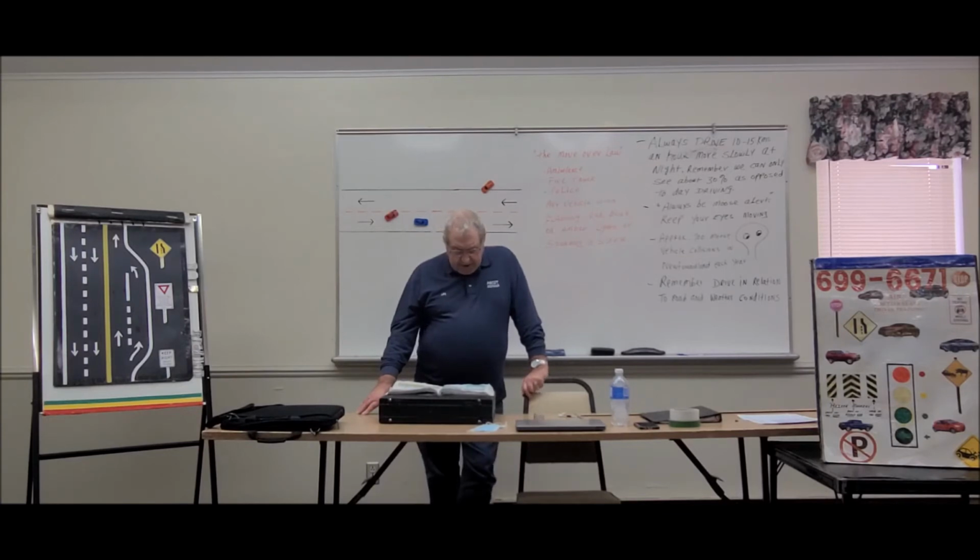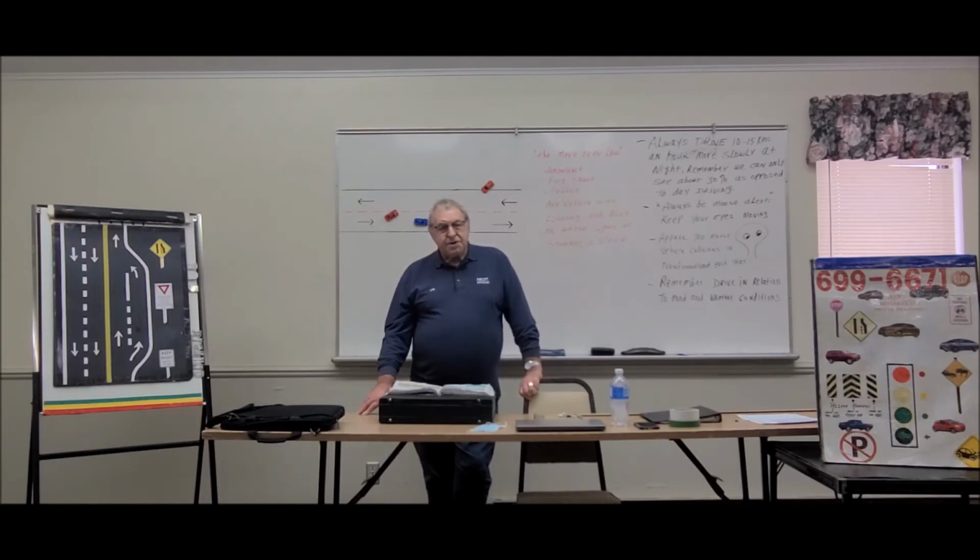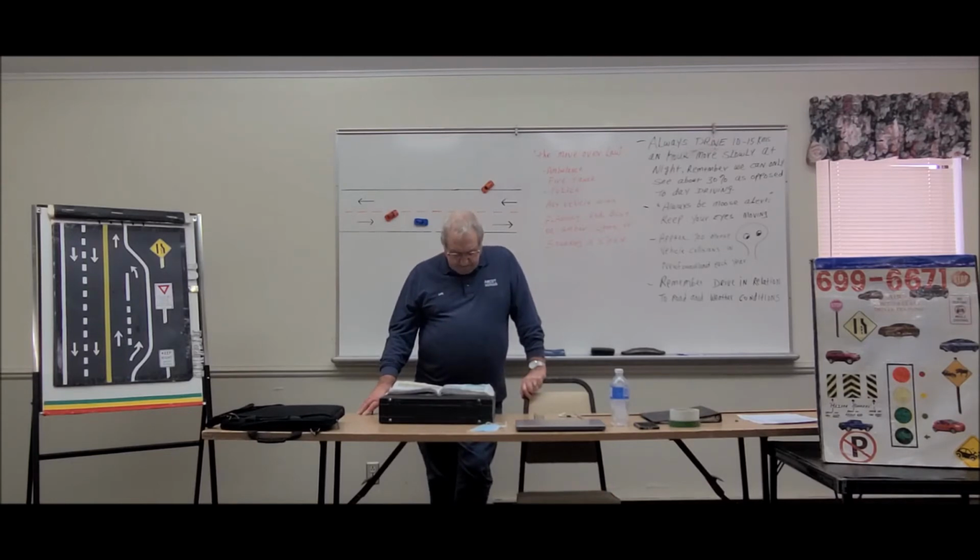So on hills, gravity affects the movement of your vehicle. Uphill reduces speed and shortens your braking distance. Remember we talked about that. If you're asked anything about braking distance, the shortest braking distance is approaching a hill. Not on the level or going downhill, but going up a hill is the shortest braking distance.